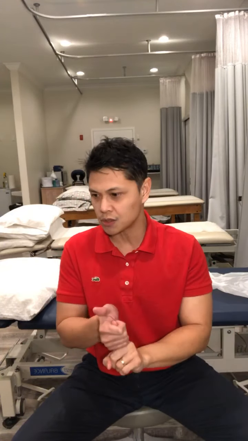Okay. Kung sino man sa inyo, you can follow me do this exercise. Okay, guys? We did pelvic tilts, trunk rotation. But if any of those trigger pain, you stop. Okay? Those are two basic exercises.